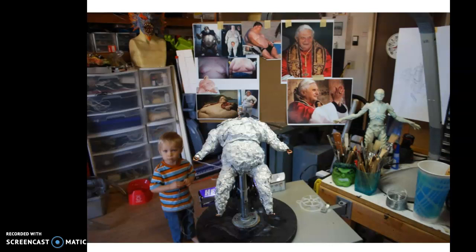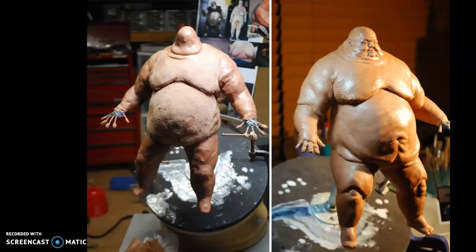Now, normally we would have that shoe assignment. We're not going to have the shoe assignment this particular semester, but normally we would be making a sculpture out of polymer clay ourselves. So let's see his next step.